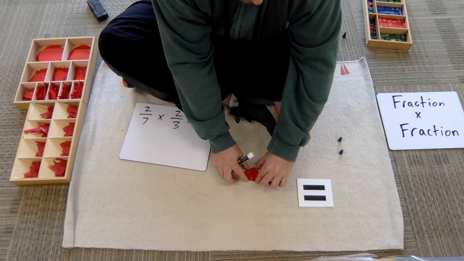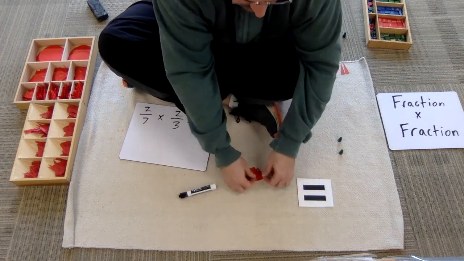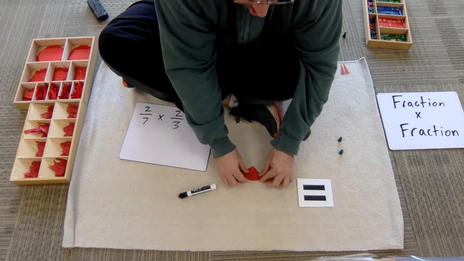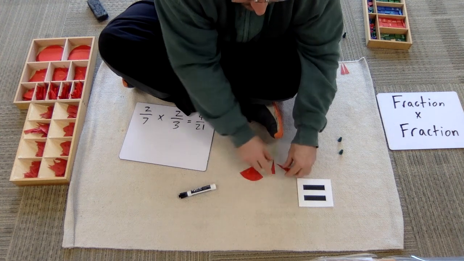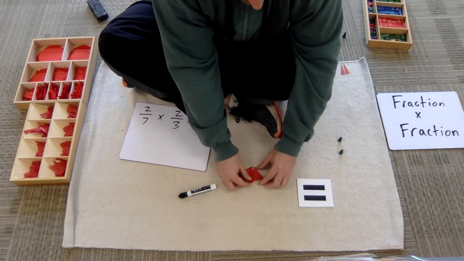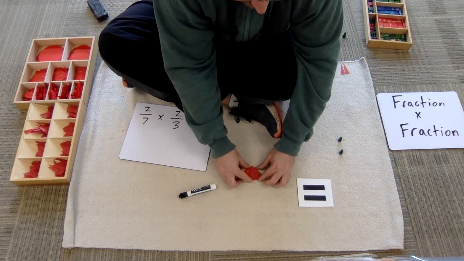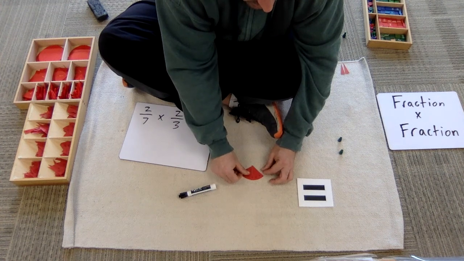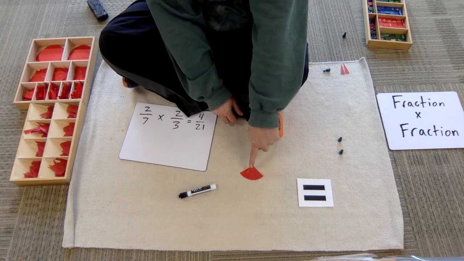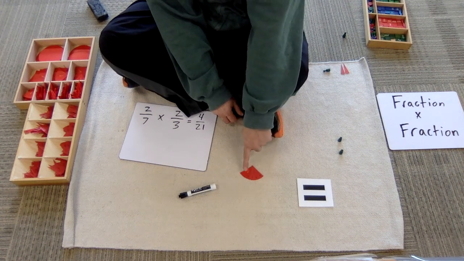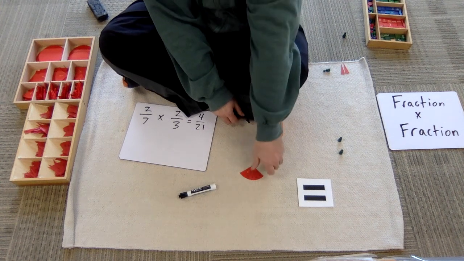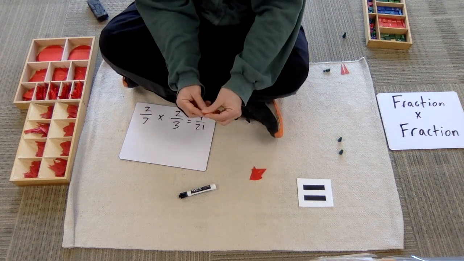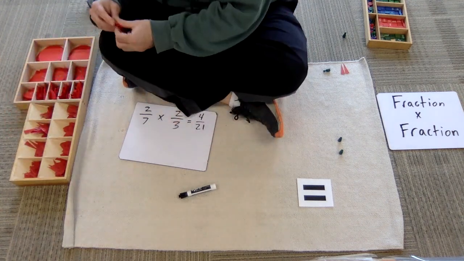Okay, so here's my 2/7, and I want to see what 2/3 of that looks like. Oh, this is cool. This is really cool because I am literally going over that little area where they meet. And yes, visually I see it. Yeah, 4/21 is 2/3 of 2/7 here. Really, really cool. So, love that one. That was really cool. Very awesome. All right, let's do one more just for fun.